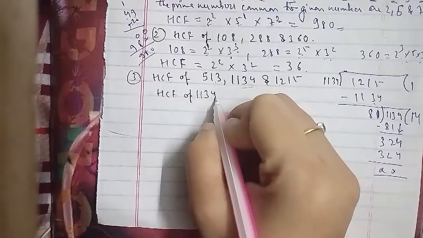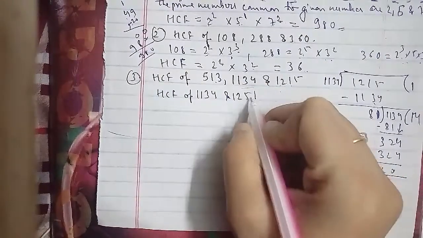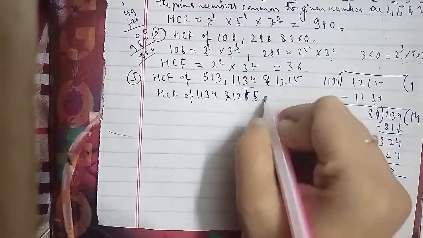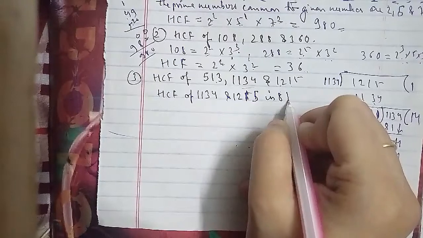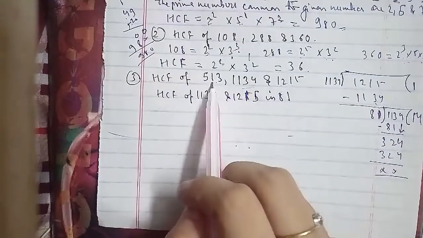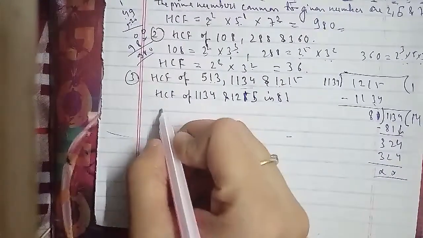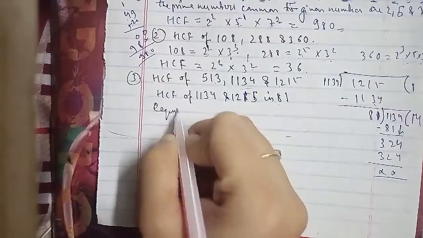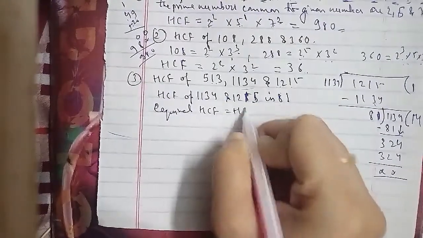This is your 81, this is your 513. So 81 6s is 486. Minus it out. 13 minus 6 is 7, then 10 minus 8 is 2, and 4 minus 4 is 0. So it will be 27. Then we take 81, so 27 3s is 81.